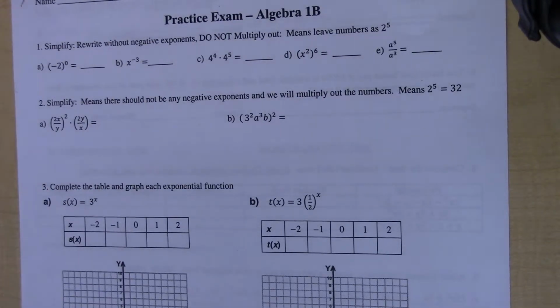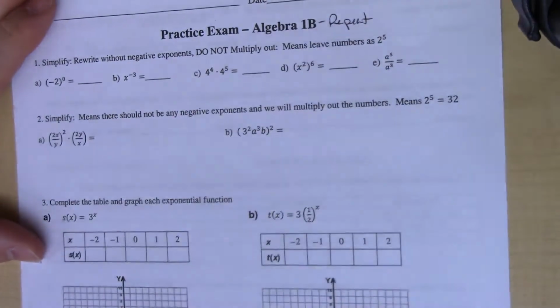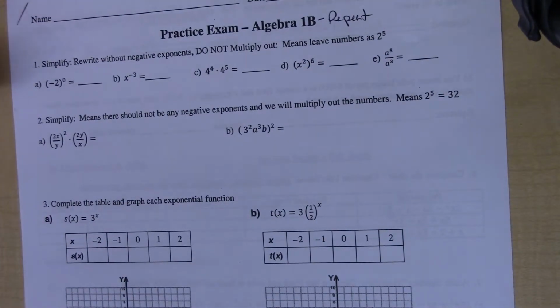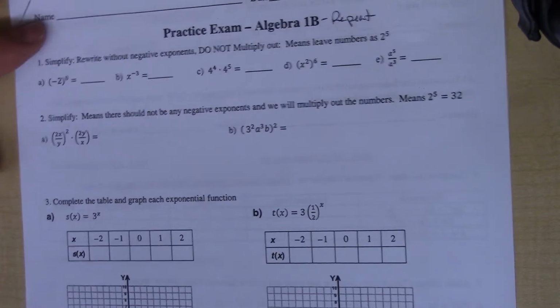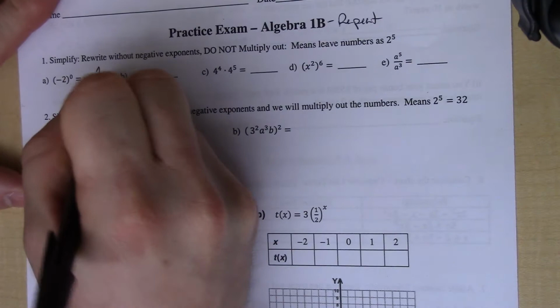All right, here we are with the practice exam for Algebra 1B repeat. I'm going to go through this whole thing, and if you do anything else, hopefully you at least watch this video. Okay, anything to the 0 power is 1.